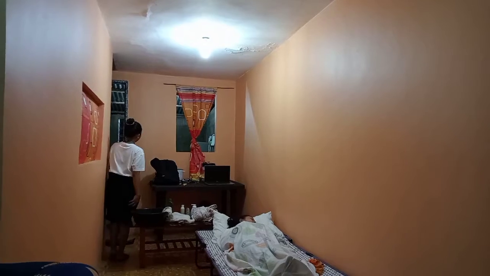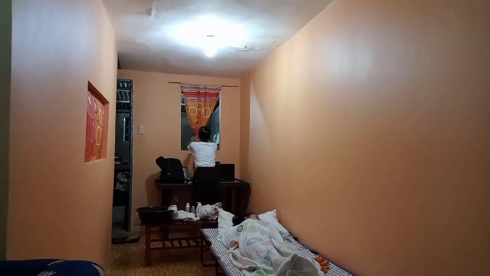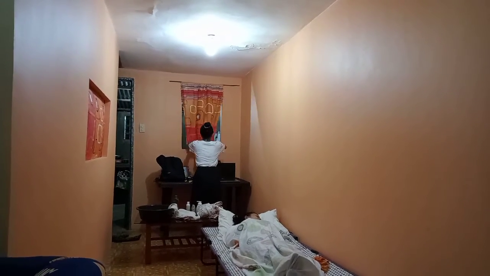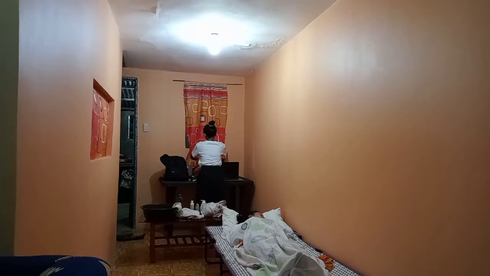Procedure: close curtains around bed and close door to room if possible. Rationale: to ensure patient's privacy. Bring necessary equipment to the bedside stand or over bed table to save time and energy.